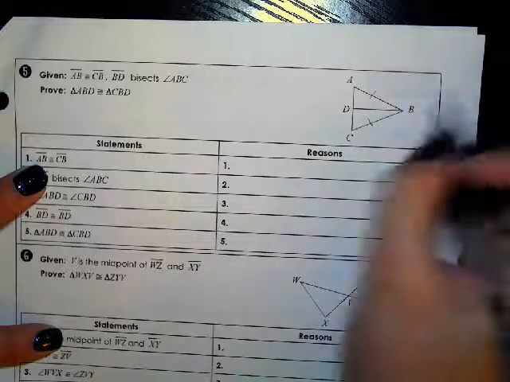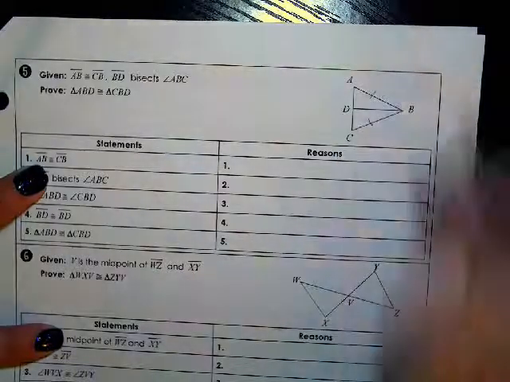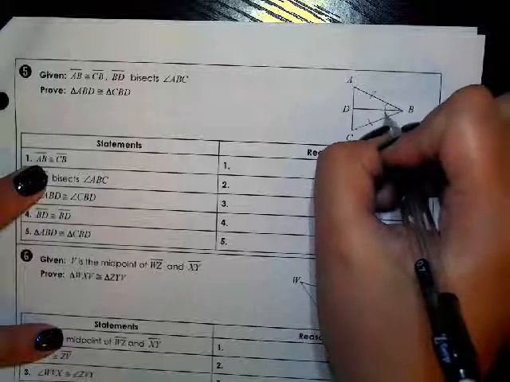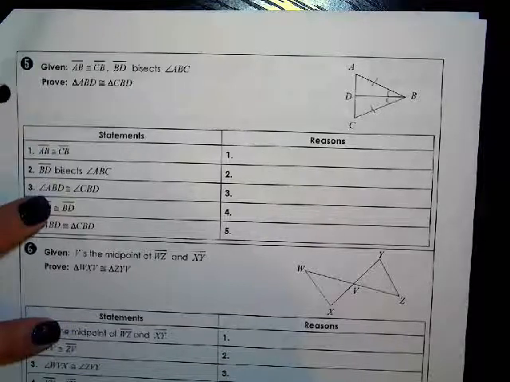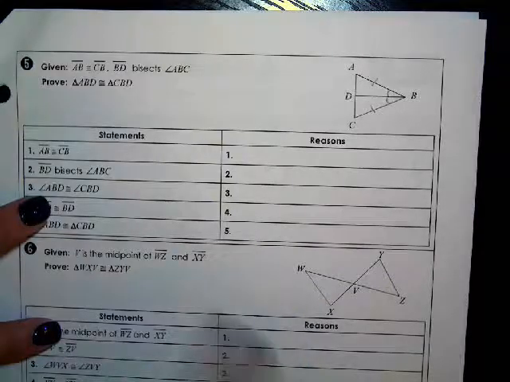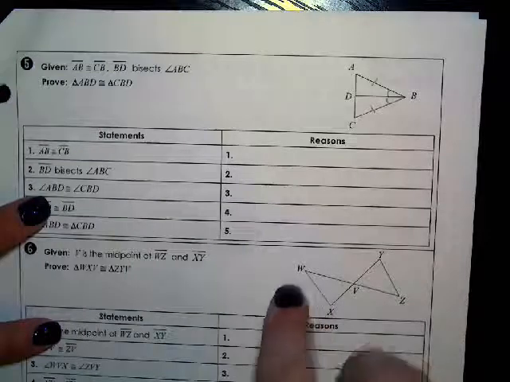So this little part right here and this little part right here are the same. And then what else do we have? Yeah, that reflexive property, which tells us what? Yeah, DB is congruent to itself. So that line that's shared between the two triangles is the same.